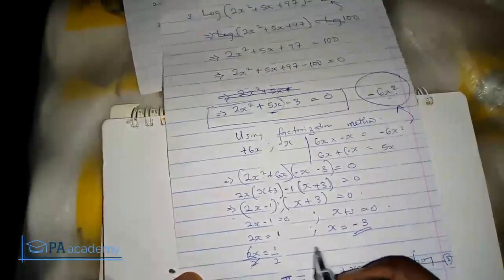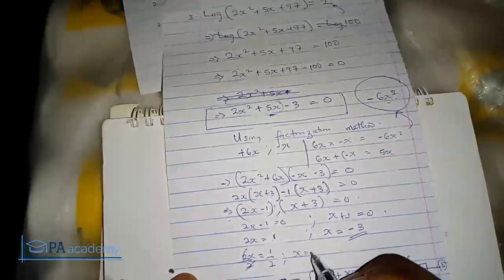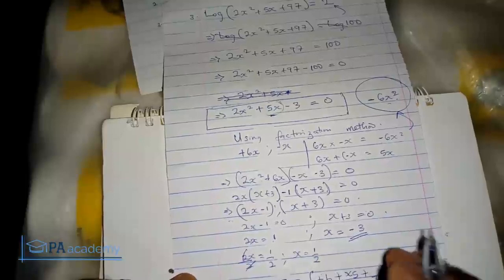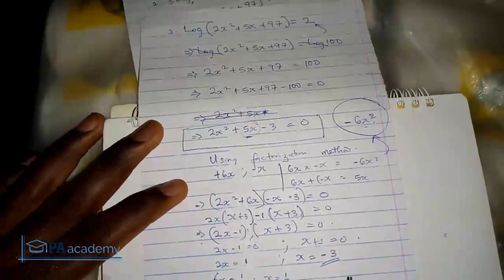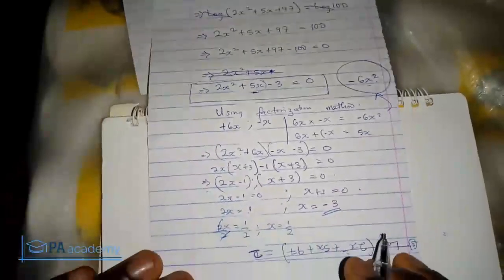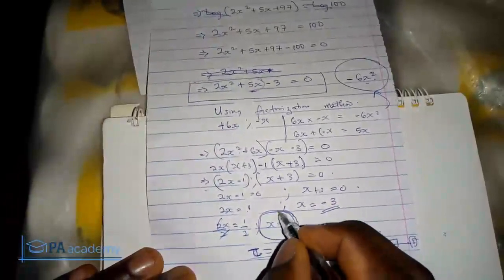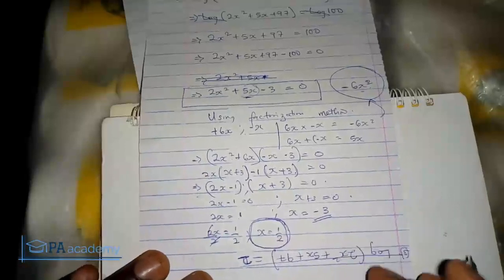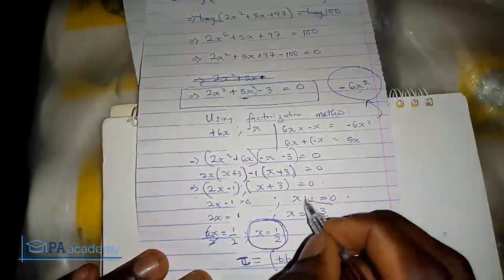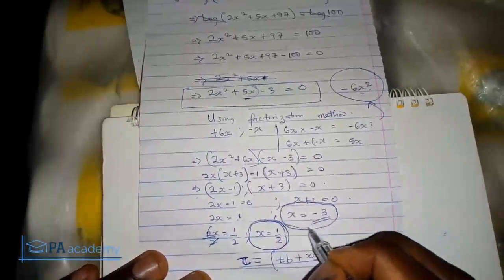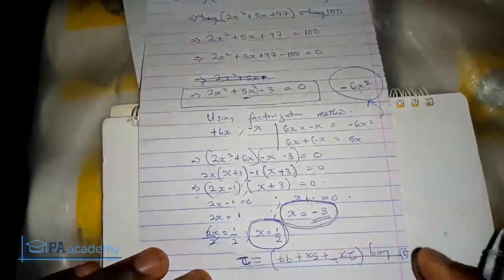So our x here is equal to 1 over 2. That gives us the answer to question number 3. So the answer to question number 3 is x is equal to 1 over 2, and x is also equal to minus 3. So right here we have two values for x.